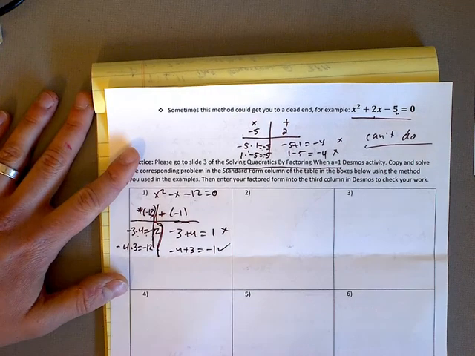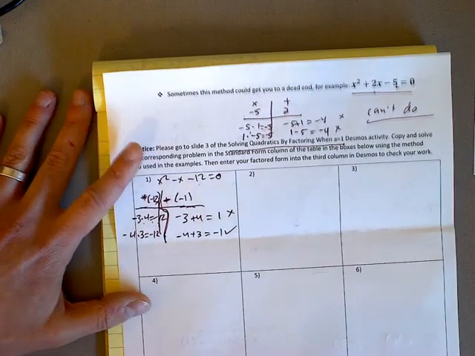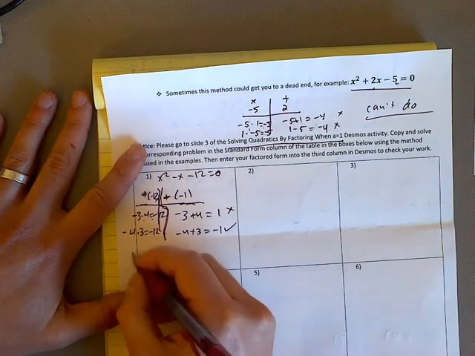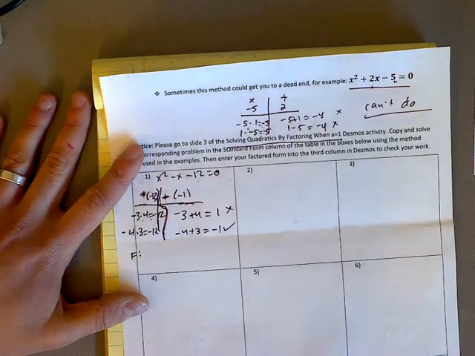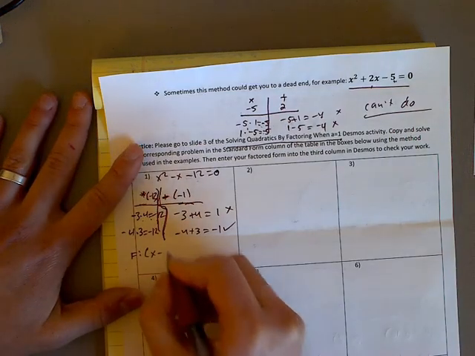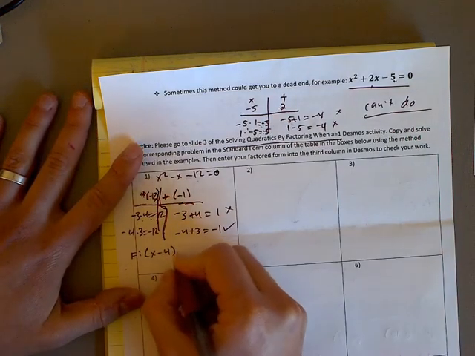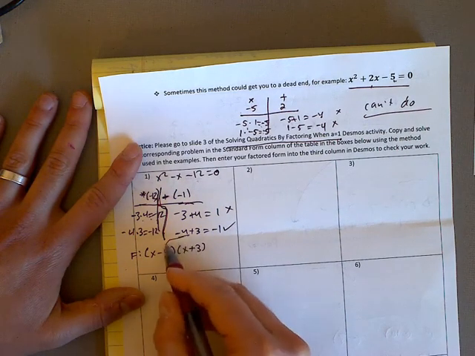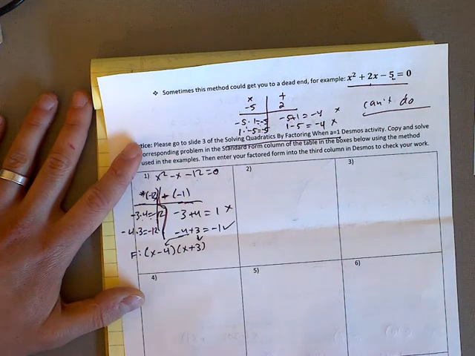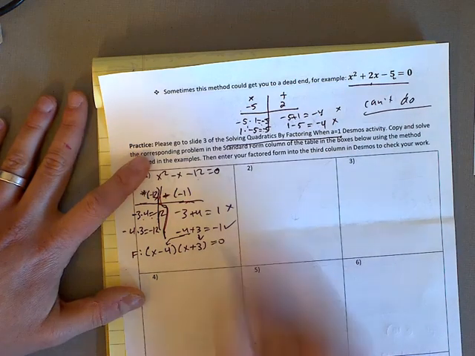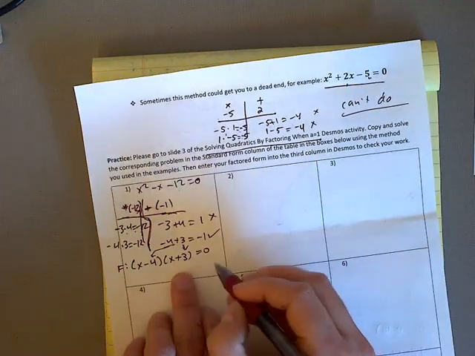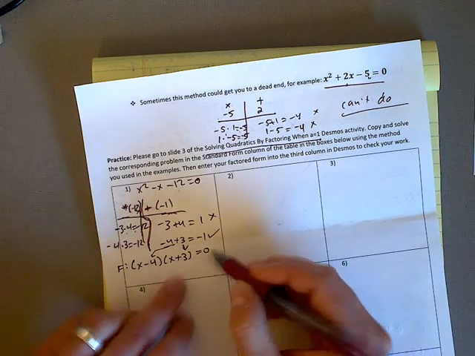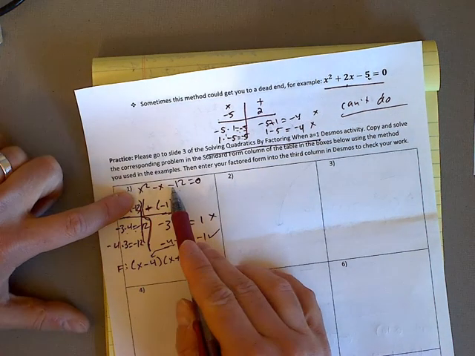So that's the combination we're looking for, which means our factors, I'm going to say F for factors, are going to be x minus 4 and x plus 3. But remember, our ultimate goal is to find the solutions. What values of x would give us 0?